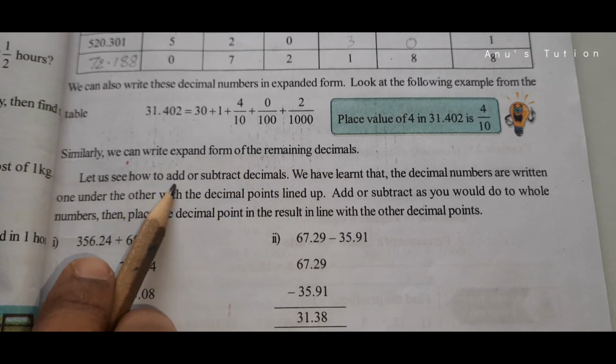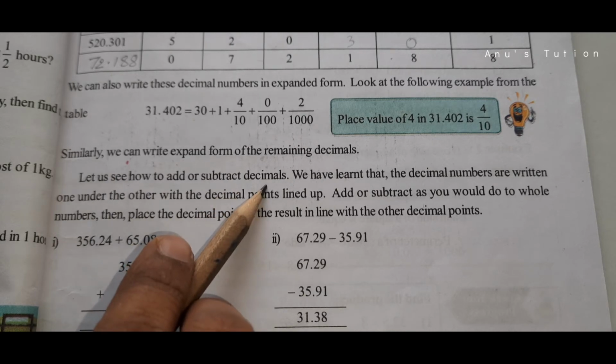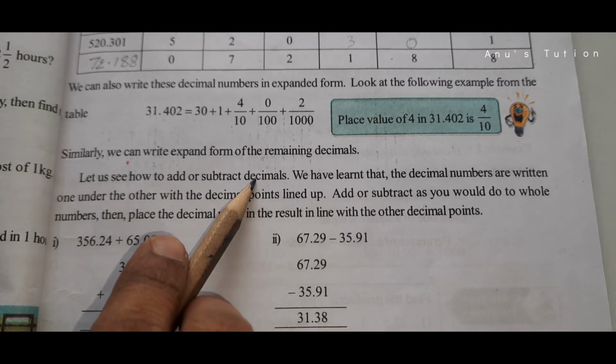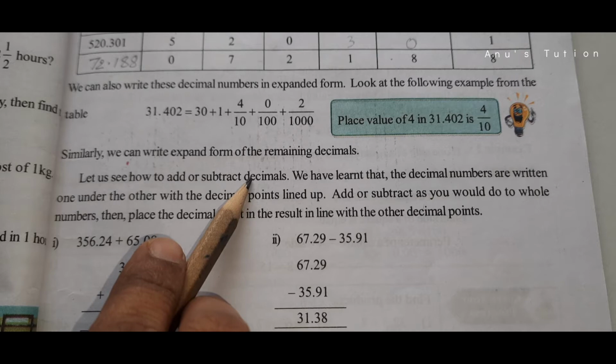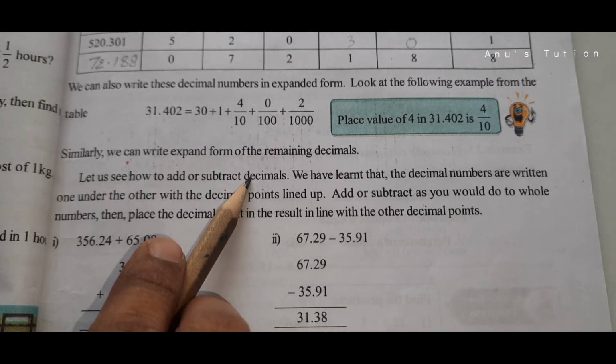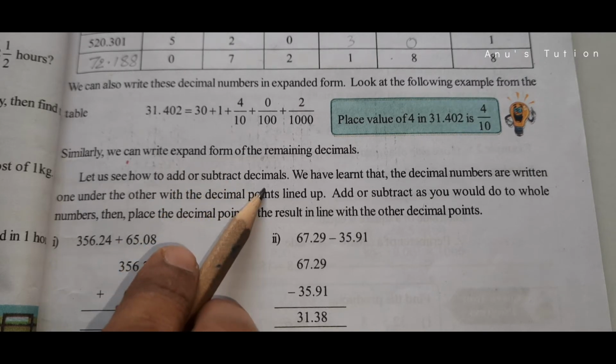Let us see how to add or subtract decimals. Previously we learned representing the given decimal number in the place value chart and the expanded form of the decimal number. Now we are going to learn addition and subtraction of decimals.